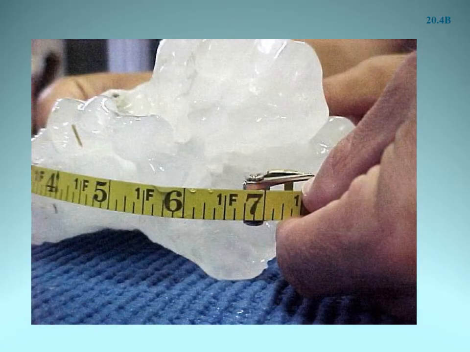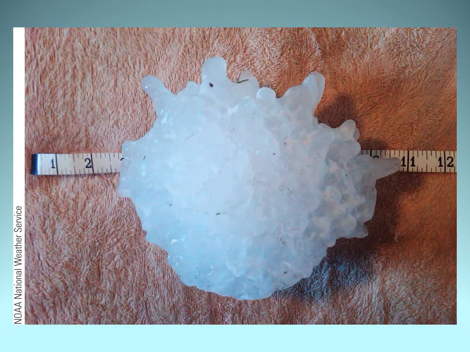While most hail is relatively small, some hail can get very large. This hailstone has a circumference of 7 inches. This, I believe, is still the world record for hailstone. This hailstone has a diameter of 8 inches. Imagine this falling on top of you, especially if you hit your head. While fatalities from hail are rare, they do happen.